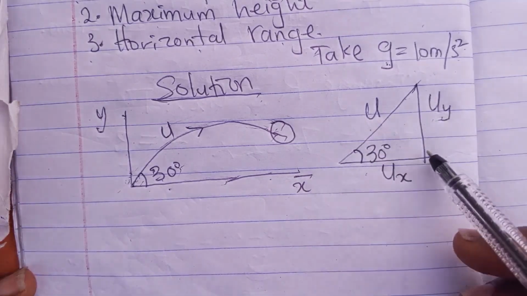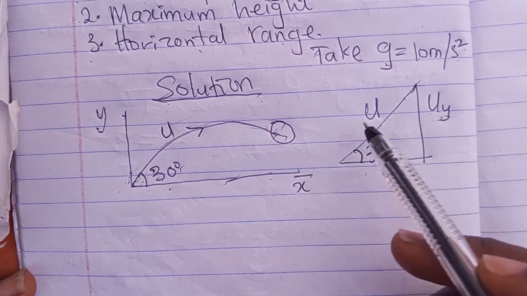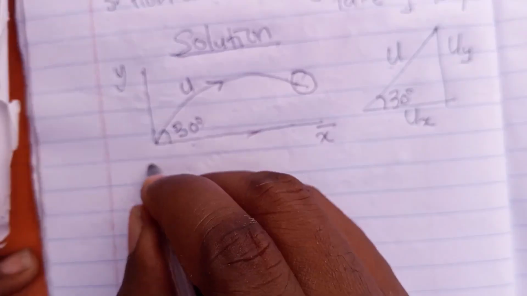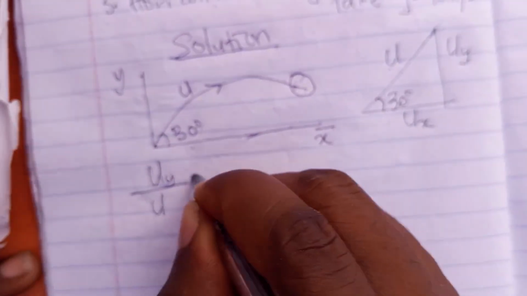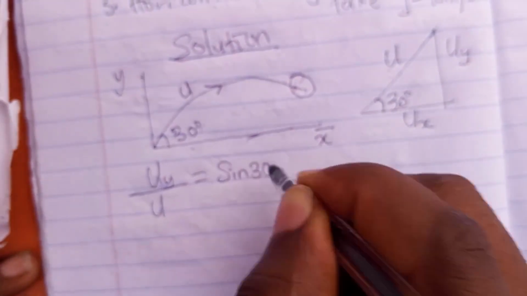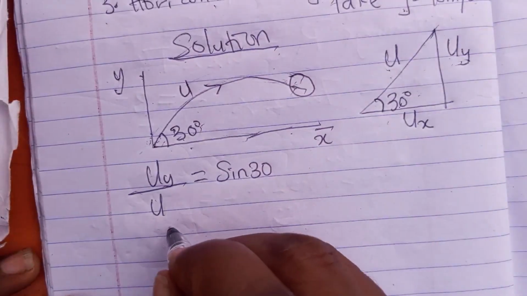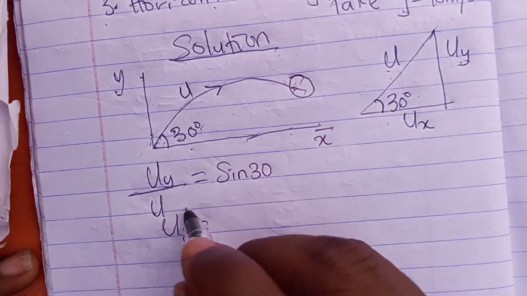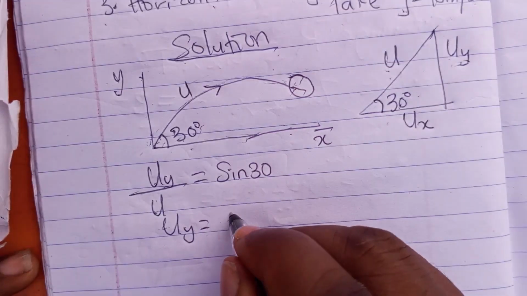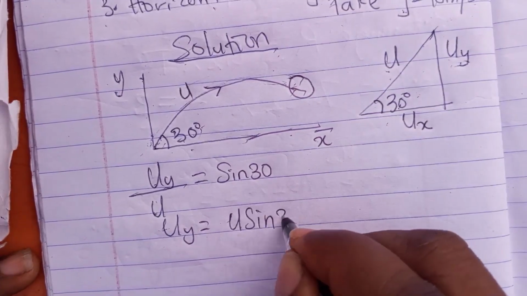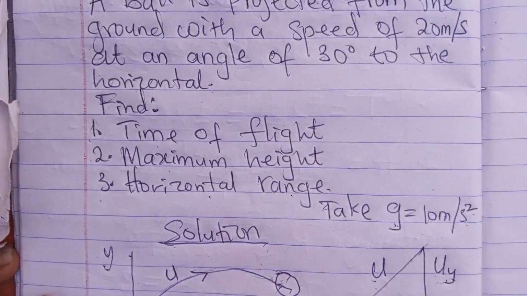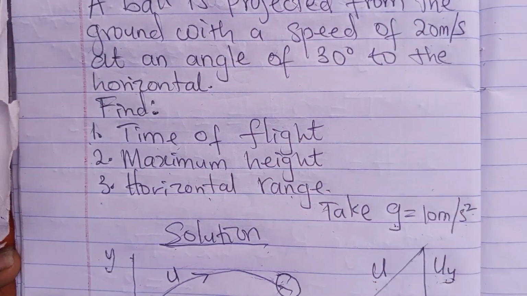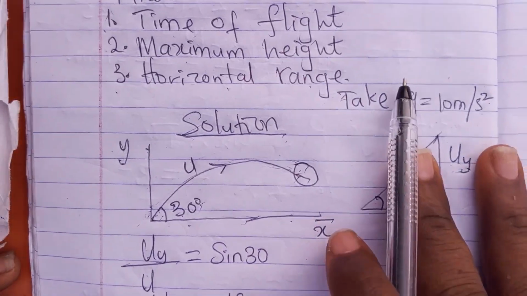All right, looking at this, let's start from uy. From the trigonometry relationship, uy over u equals sine 30 degrees. That means uy equals u times sine 30. From our question, u is the speed of the ball, 20 meters per second.